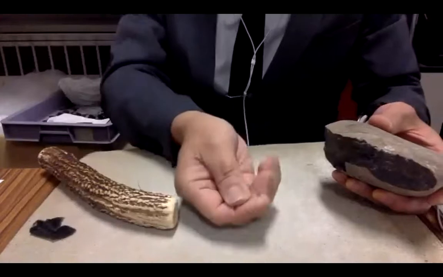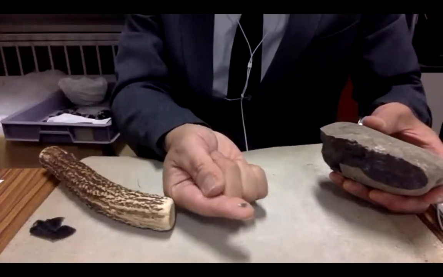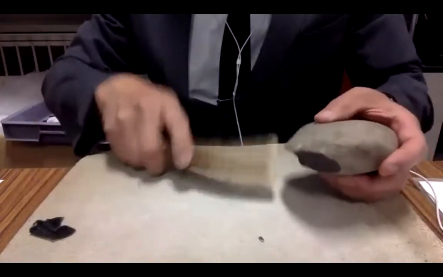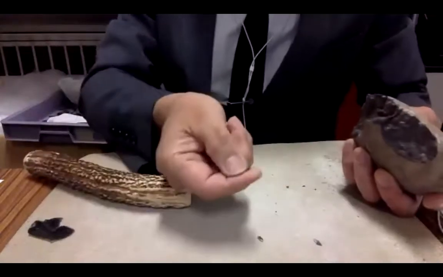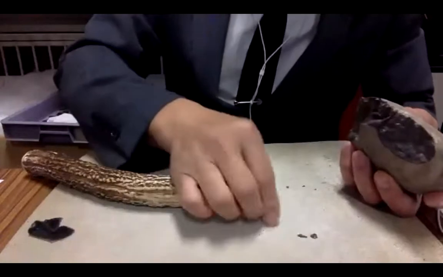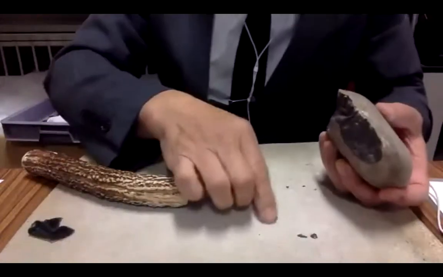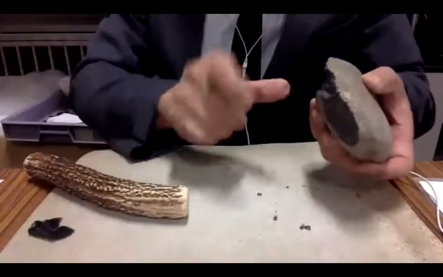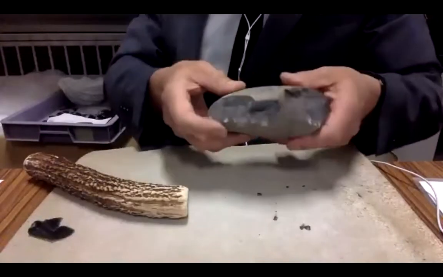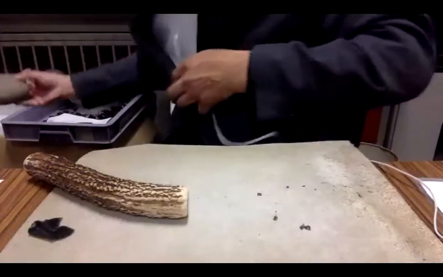See? The tip came off. See? It breaks off. The way I'm doing it, it's very soft, so it's only a tiny chip. But if you hit it hard, you will get a big flake out. So this is one way of making it.